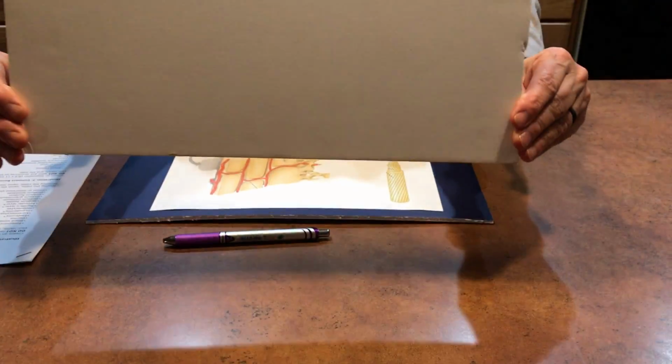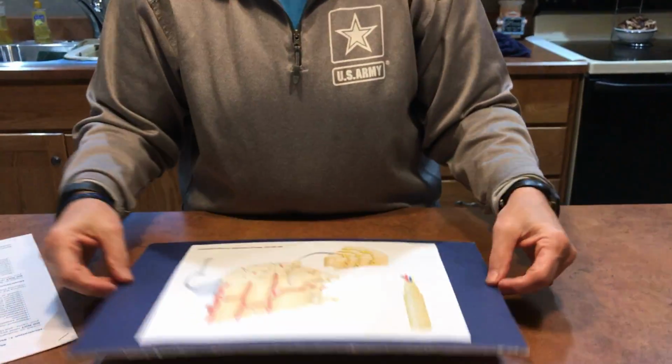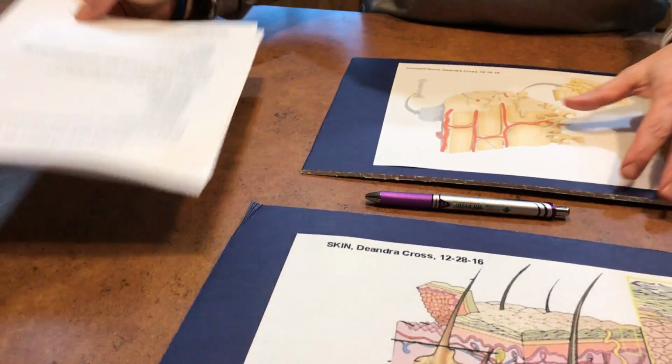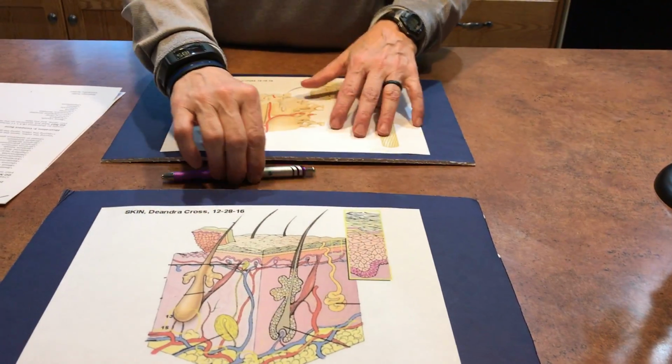And here are the pictures that I'm going to use. There's nothing on the backs of these. It's just the pictures. And here is your lab sheet. There's nothing written on the backs of any of these. And all you're going to see is my hands. So this is kind of what my hands look like. I'm going to be in and out of the picture.